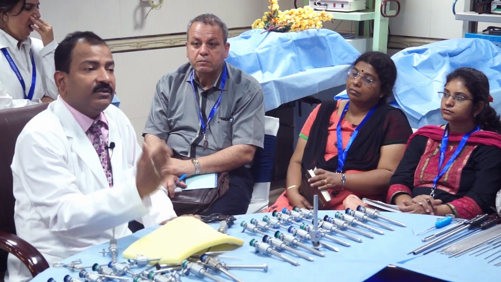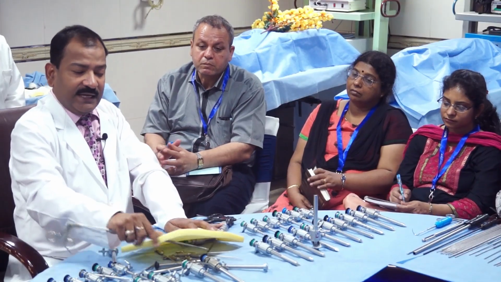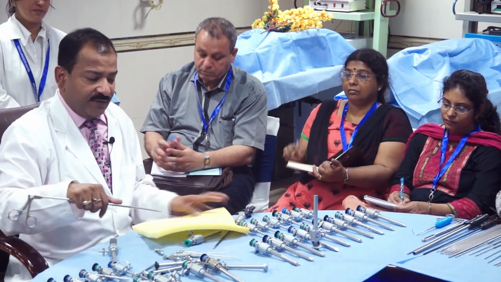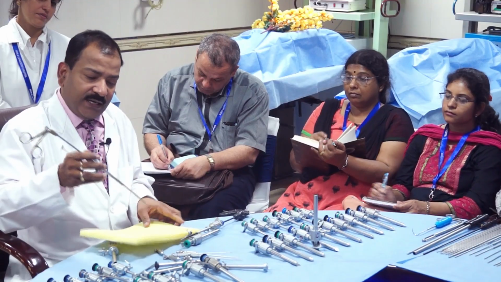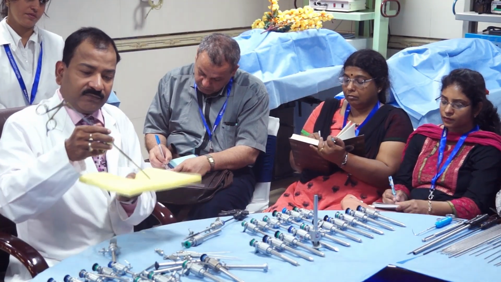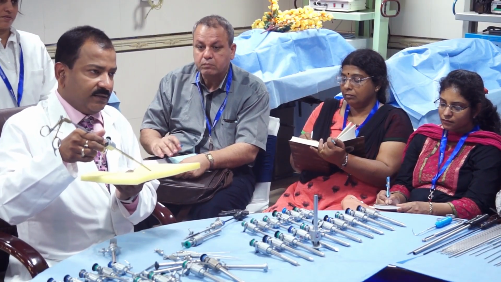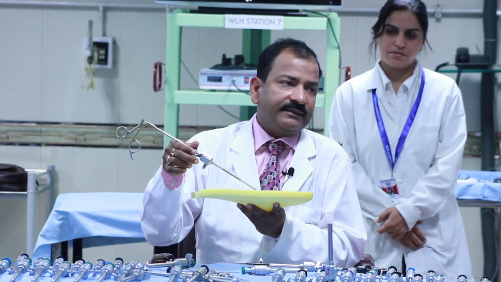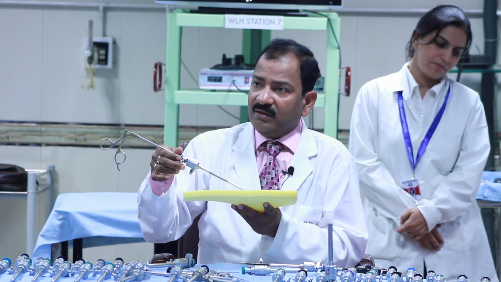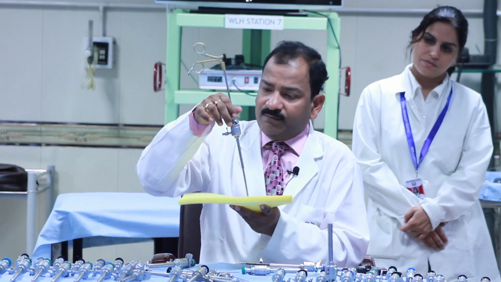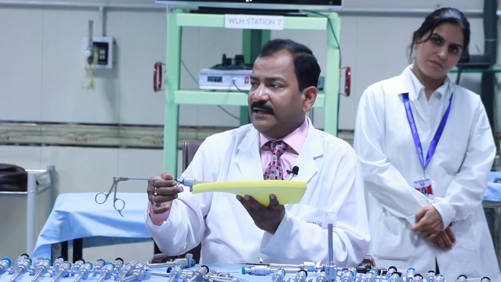So, anyway, this was the manipulation angle. After that comes the elevation angle. What is the elevation angle? This is the elevation angle. The angle between the body of the patient and the instrument. This should be 30 degrees. If it is more than 30 degrees, you will cry. And if it is less than 30 degrees, you will cry.